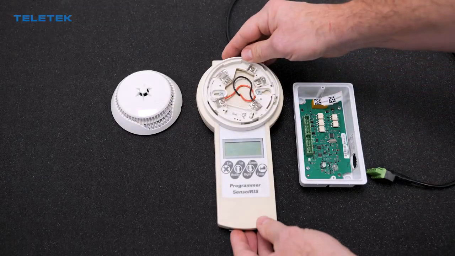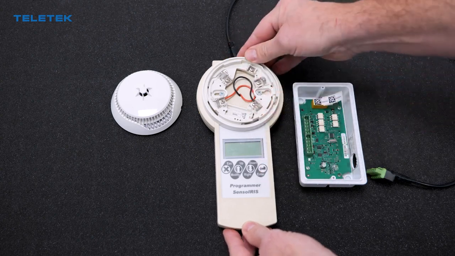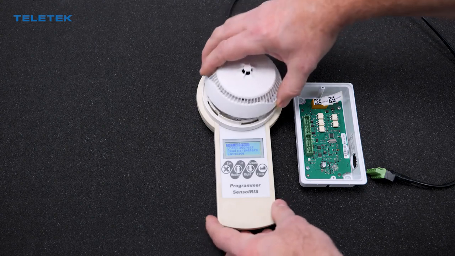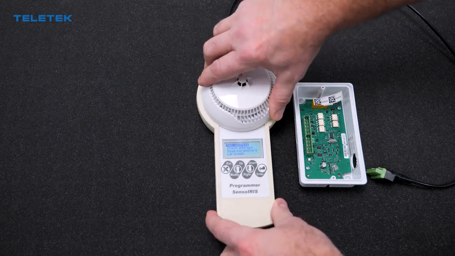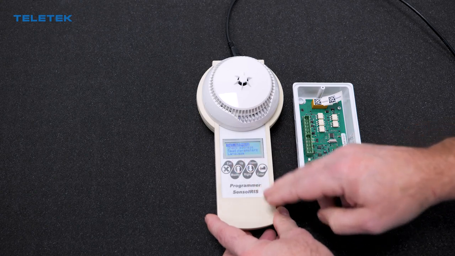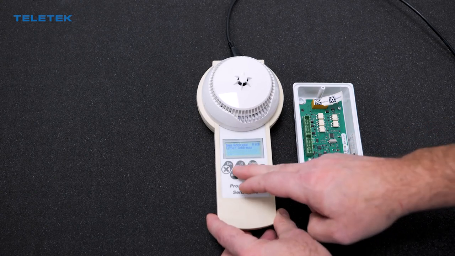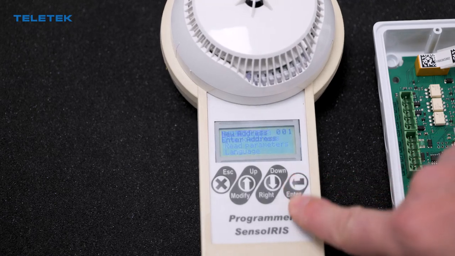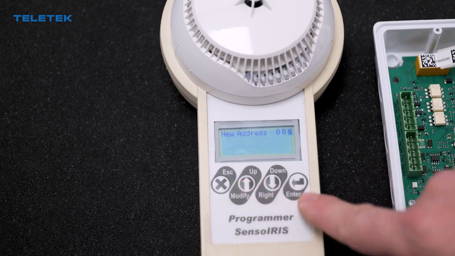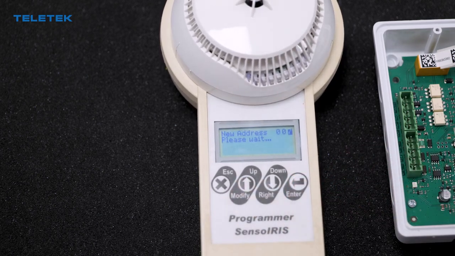Here's how to give an address to a fire detector by using the SensoIRIS Programmer. We first need to power up the SensoIRIS Programmer. Then we need to mount the detector to the built-in fire base. After we mounted the detector, we need to enter in Set Address menu. Then, by using the up-down arrow buttons, select the specific address from 1 to 250. And then press Enter to confirm.